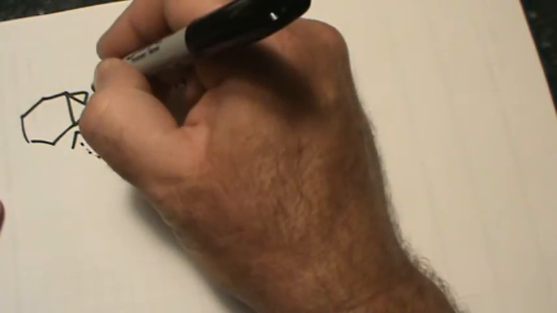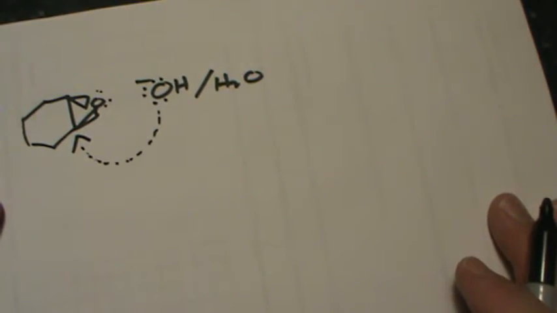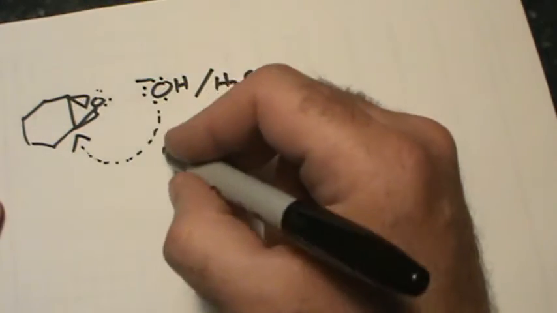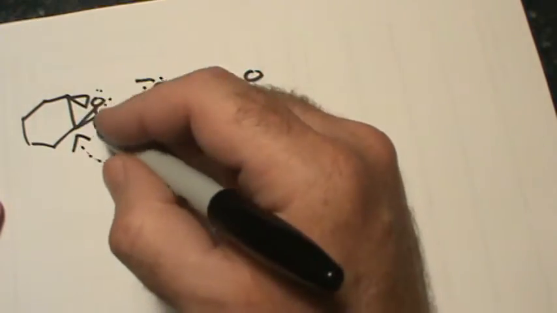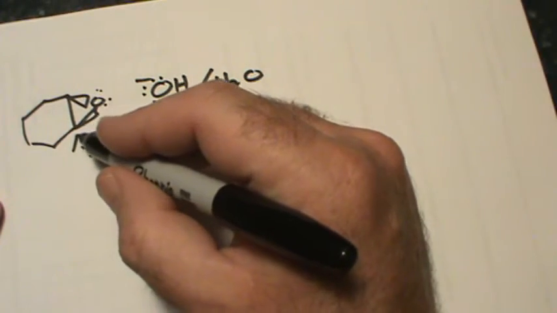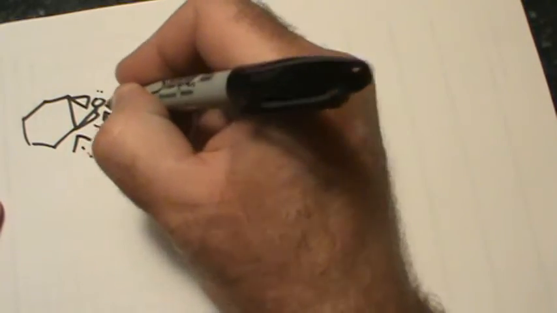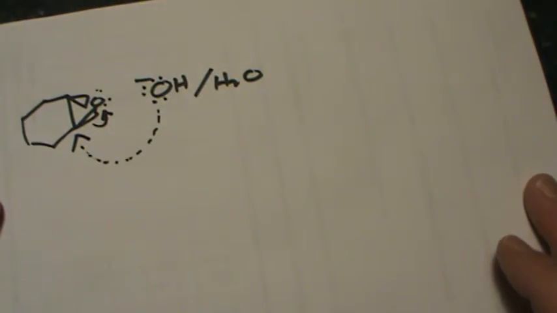The leaving group in this case is nothing more than the heteroatom of this oxirane structure. So our nucleophile comes in from the opposite side. You see I've drawn the oxirane here as though it's coming out of the plane of the paper. So my nucleophile must attack from the back side, hence the dotted line here, breaking open the carbon-oxygen bond.